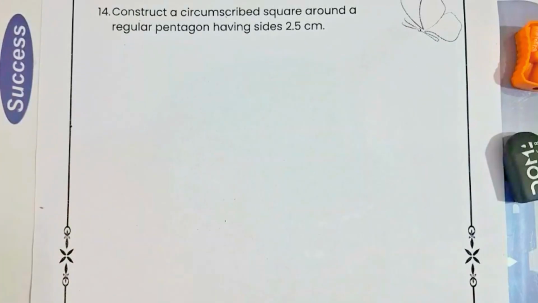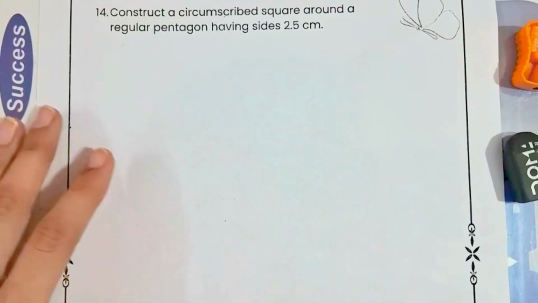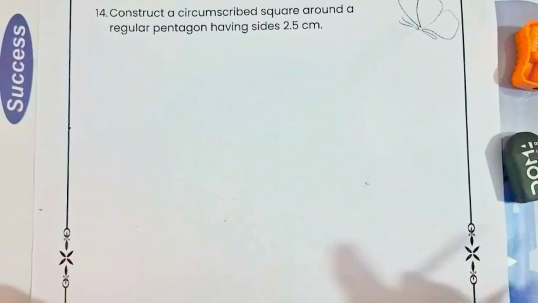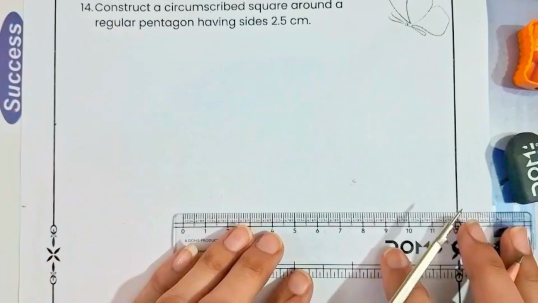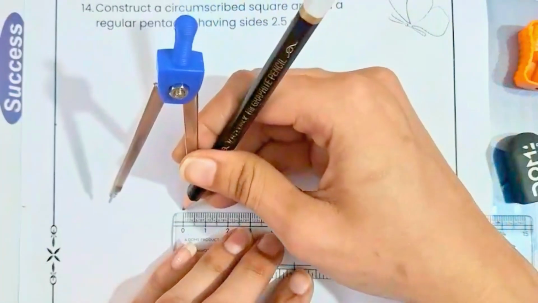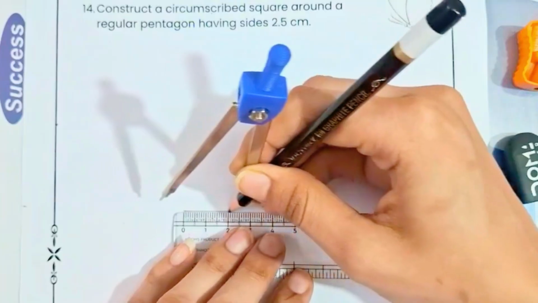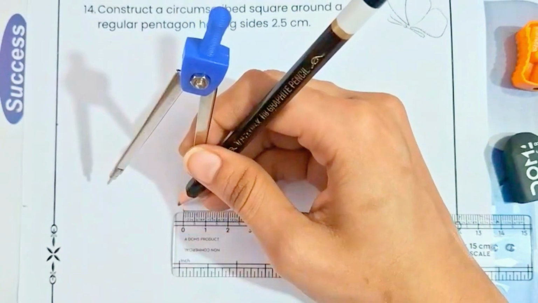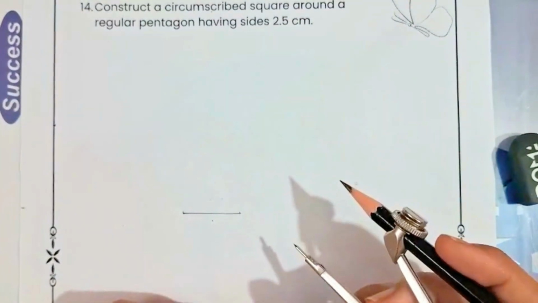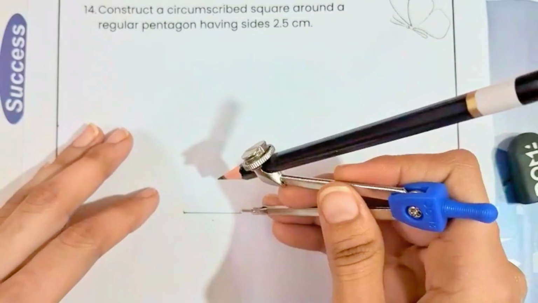Construct a circumscribed square around a regular pentagon having sides 2.5 centimeters. So first of all, we have to construct our regular pentagon. So draw a line of 2.5 centimeters. Now bisect this line.